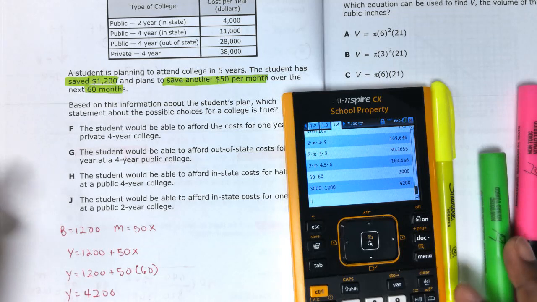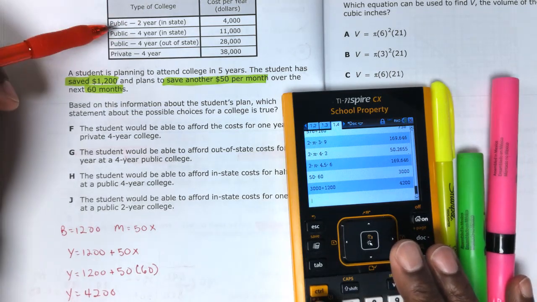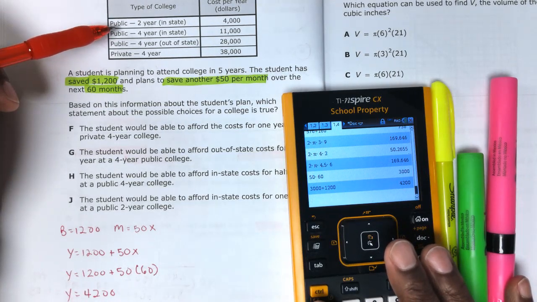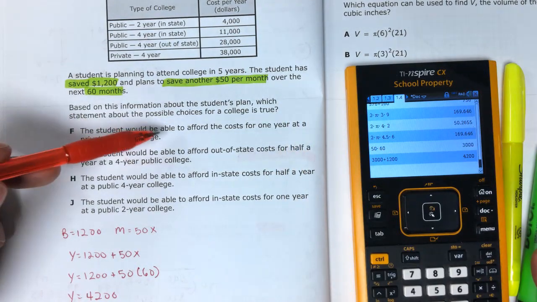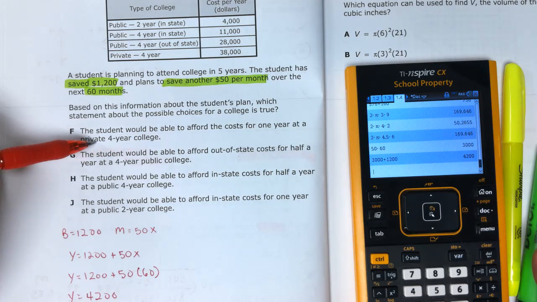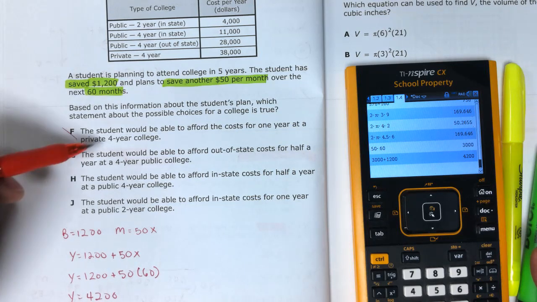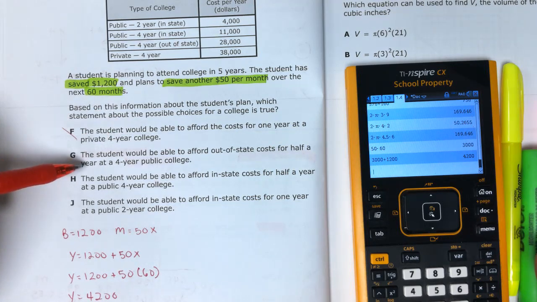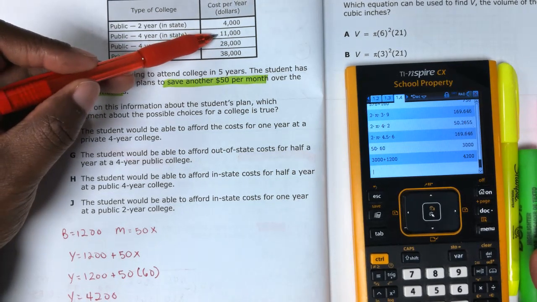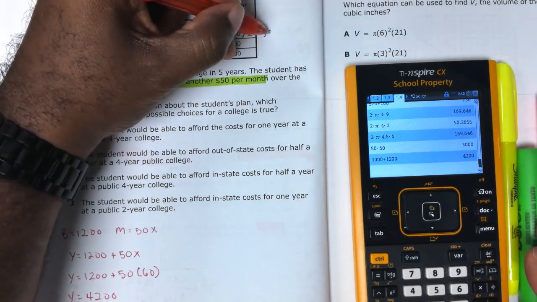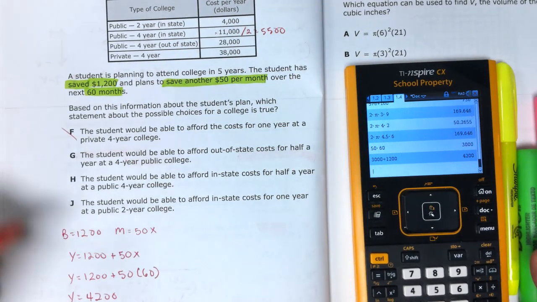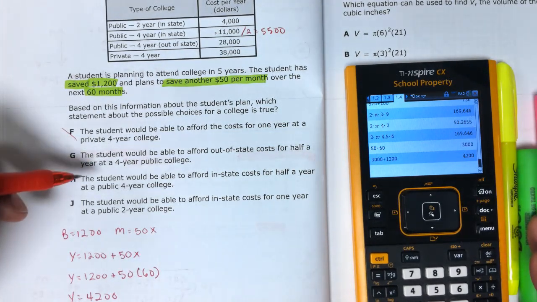Then we need to see how much he could afford. That's what they're asking, what is true, based on this table, if we can afford public in-state 2-year college. So then we will go up here and look for that. The student will be able to afford the cost for 1 year at a 4-year college? No, would not. The student will be able to afford out-of-state costs for half a year at a 4-year college. Half a year at a 4-year college, so that means we'd have to divide this by 2, which would equal 5,500.